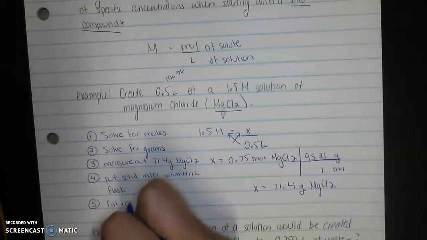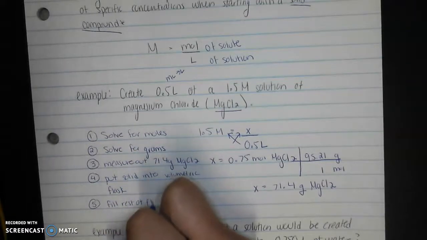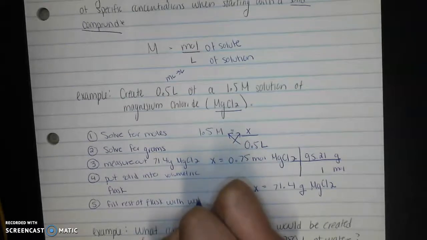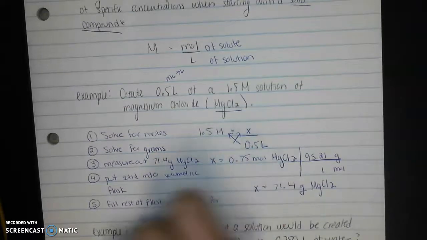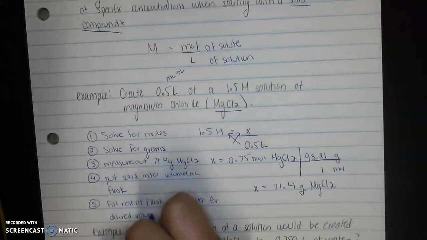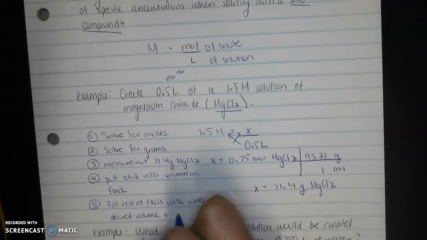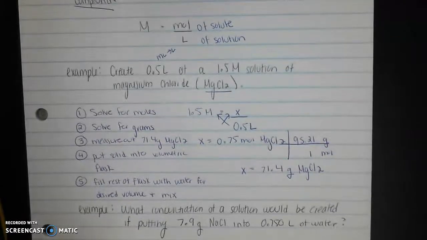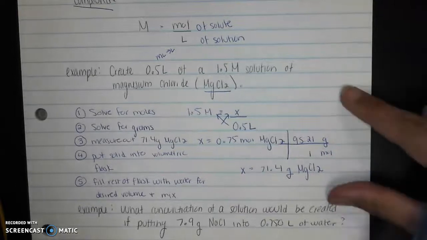Fill the rest of the flask with water to the desired volume. And mix. And that's right there how you create a solution. So this is if we're doing it in a lab.